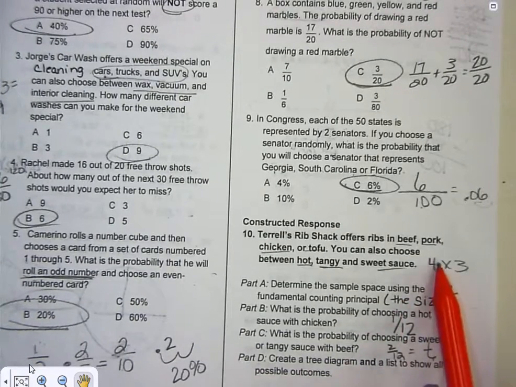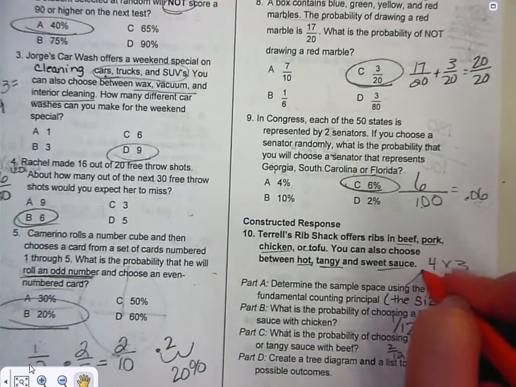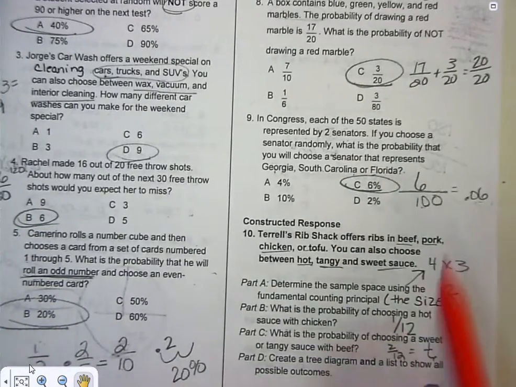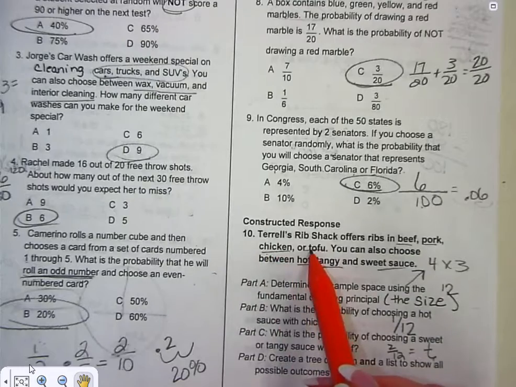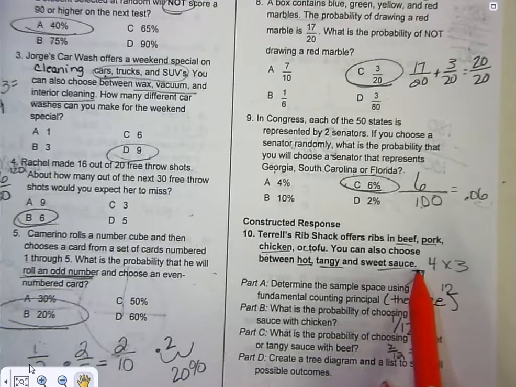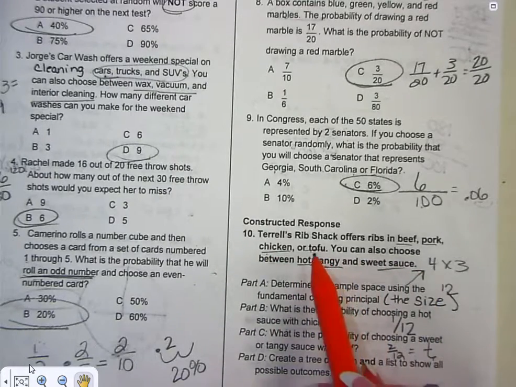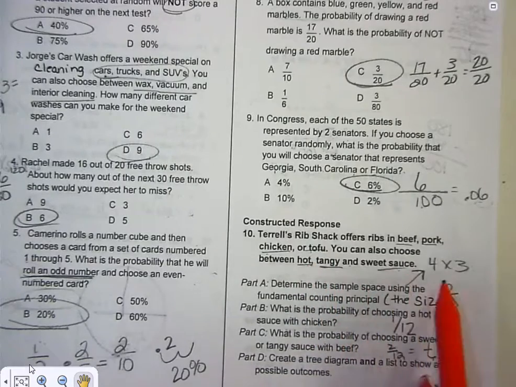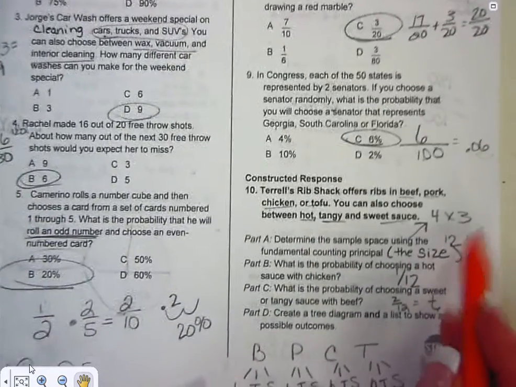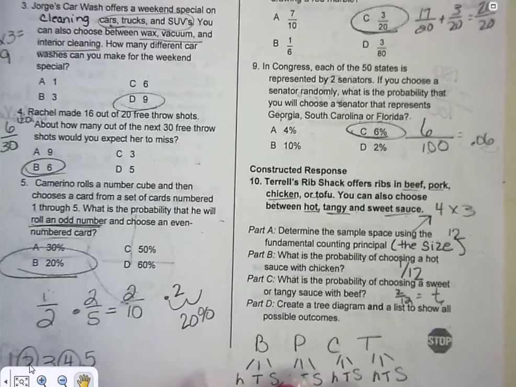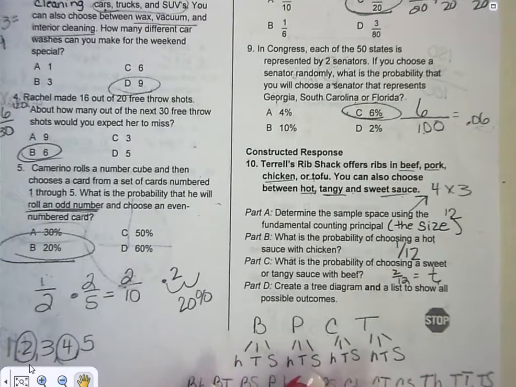The fundamental counting principle means we are going to multiply. So there's 1, 2, 3, 4 choices times 3 different kinds of sauce. So 4 times 3 is 12. The sample size is 12. What is the probability of choosing a hot sauce with chicken?